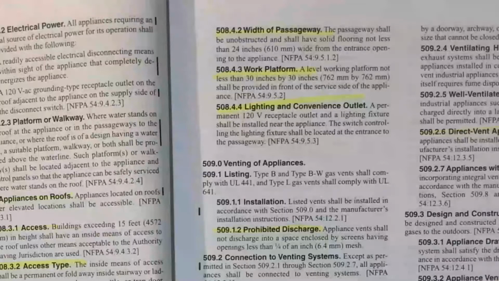And then the work platform itself, 50843. A level working platform not less than 30 inches by 30 inches shall be provided in front of the service side of the appliance. So they're being really nice here in the code by dictating, hey, you want us up in the attic to work on this thing, you better give us something to work on.